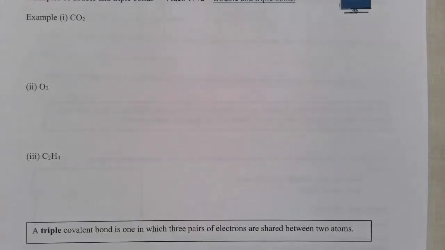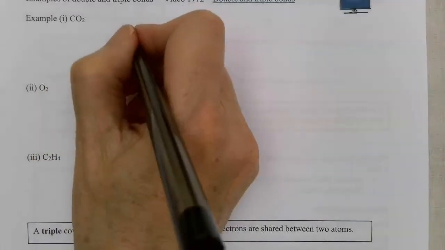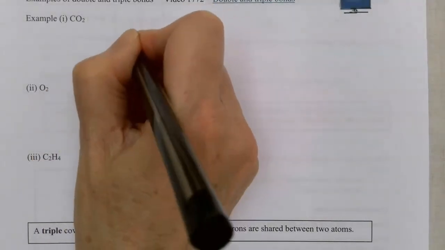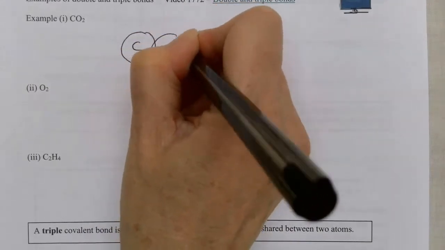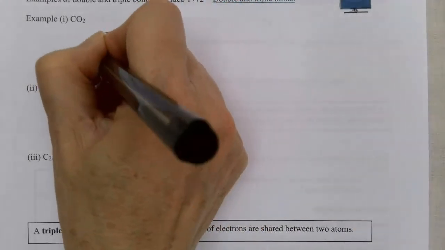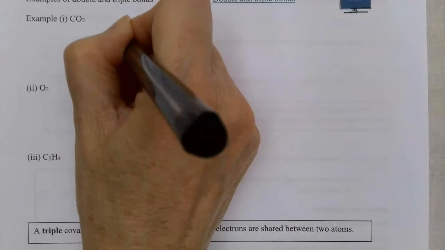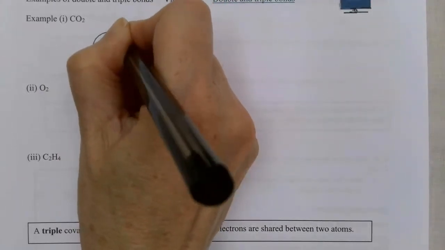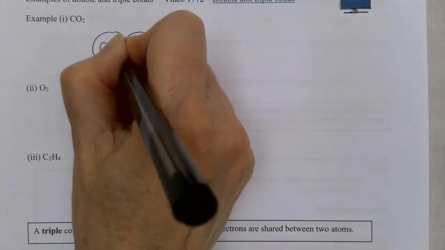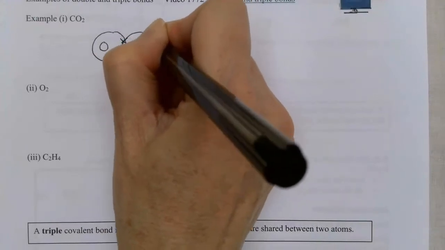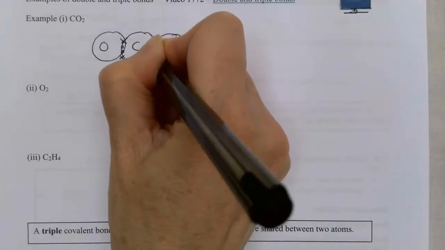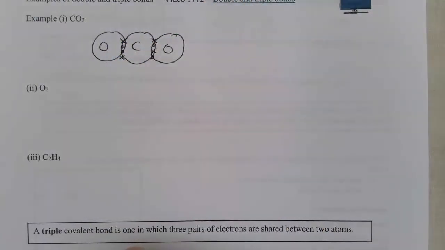I can not only have single bonds, I can also have double covalent bonds, in which I have 2 pairs of electrons which are shared between the donor atoms. So the first example I have is carbon dioxide. So I have 1 carbon and 2 oxygens. Each oxygen makes a double bond in this case. So I have a dot and a cross and a dot and a cross and a dot and a cross and a dot and a cross on that side. So that's my double bonds there.